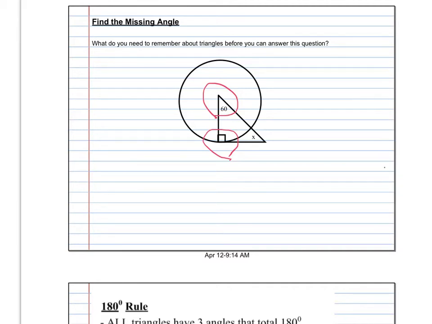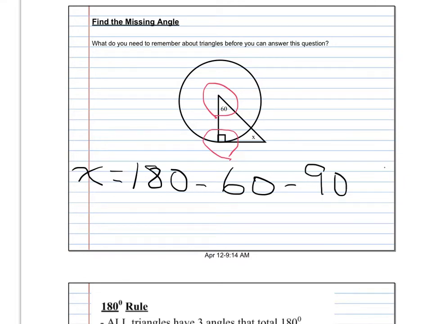So to find x, we will subtract both angles you're given from 180, leaving you with x having an angle of 30 degrees. That's it. As long as you can remember that, you will do extremely well in this unit.